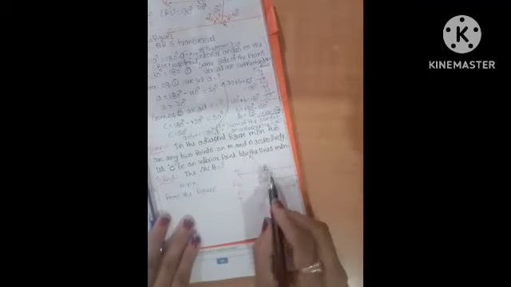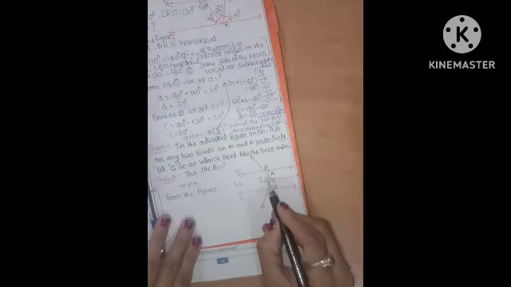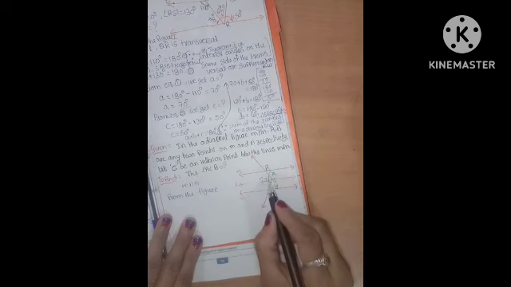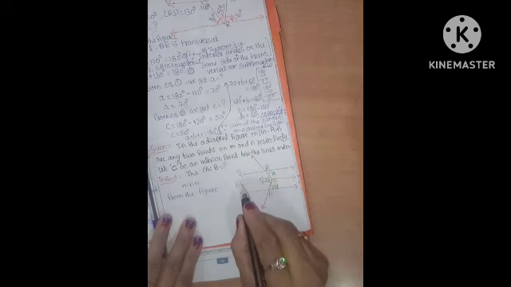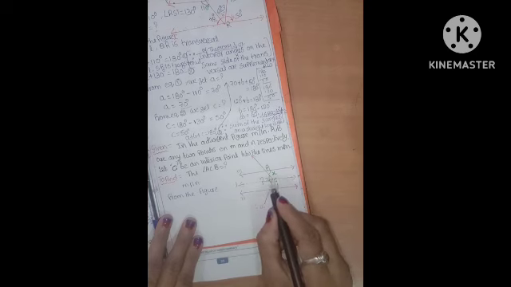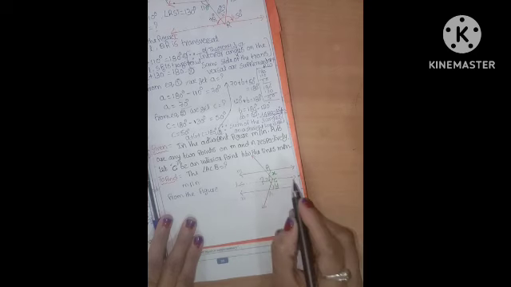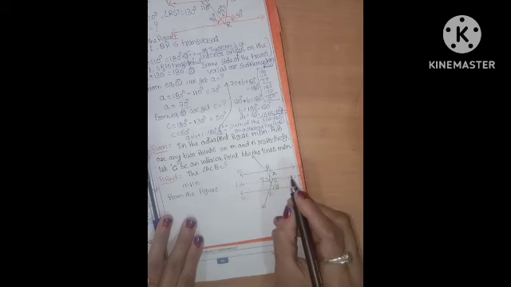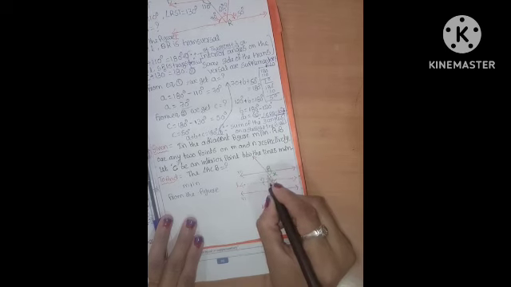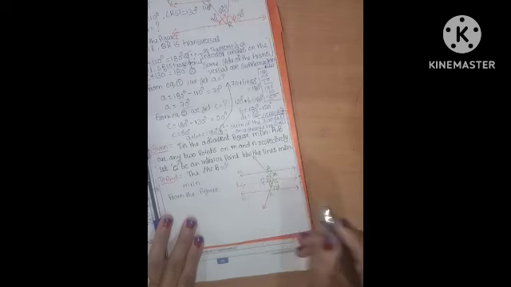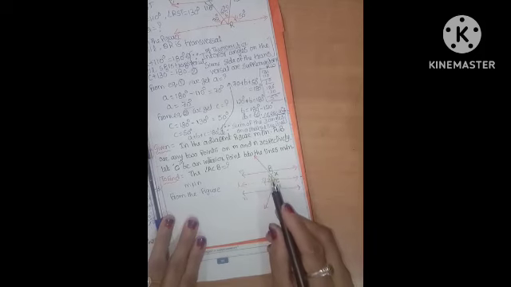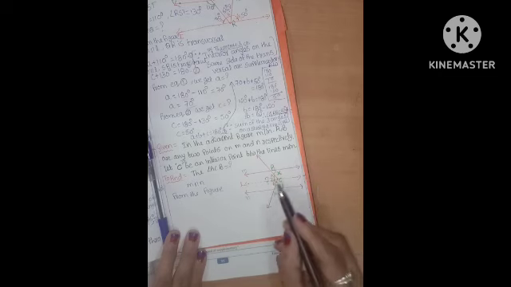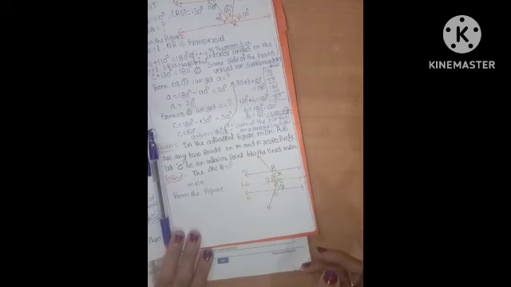So here, what about Z? Z is split into two angles. Why is it split into two angles? Because here we draw a straight line, so two angles are formed. How many angles are formed here? Two angles. This is angle A and this is angle B. Z is split into two angles. The sum of A plus B is equal to Z.